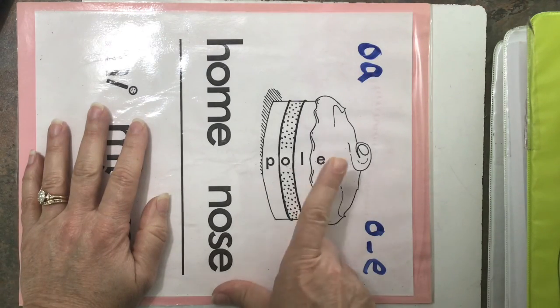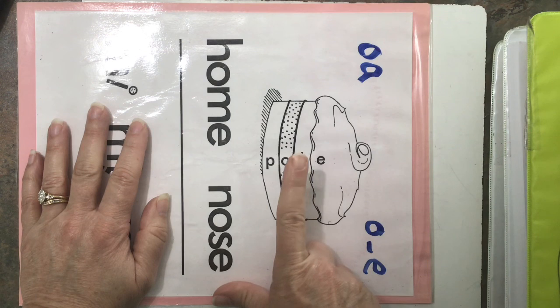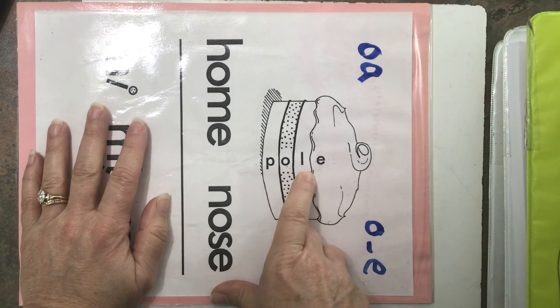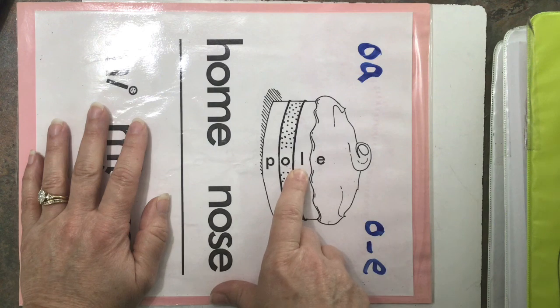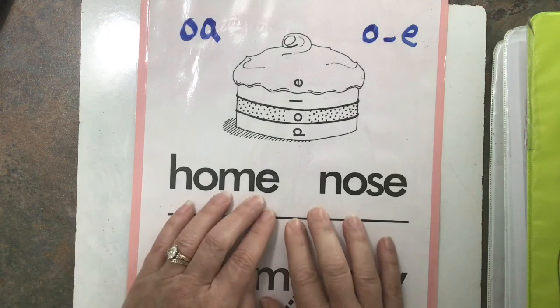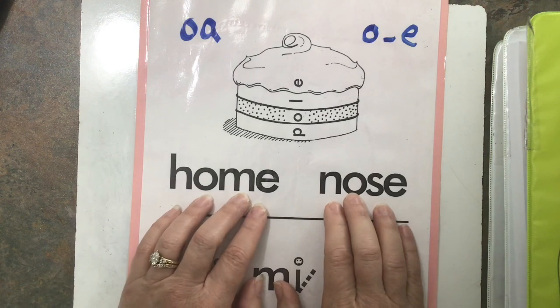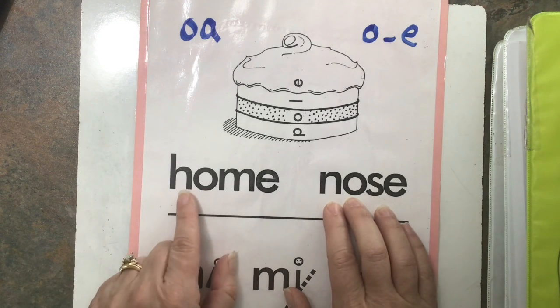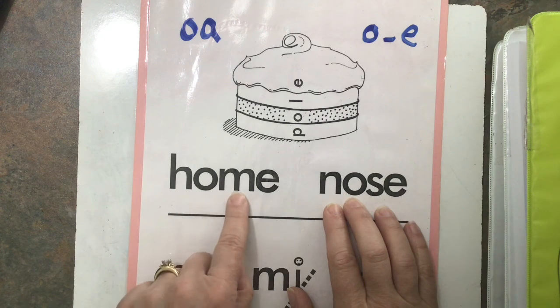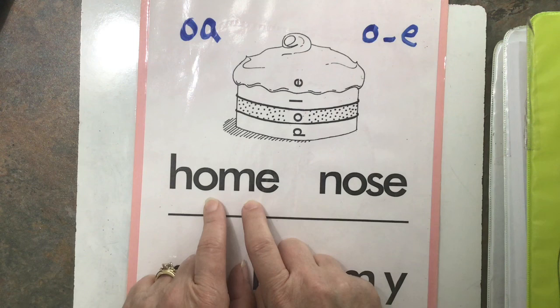O is going to say their name. E is silent. So if O is saying his name, the word is pole. Pole. This is where you have like a flag pole or a telephone pole. Okay? Let's practice reading these two, and then we're going to move into some vocabulary. We have the word home, home. I live in my home.